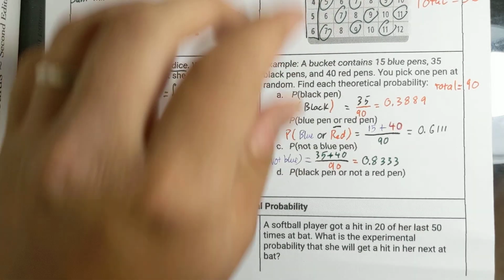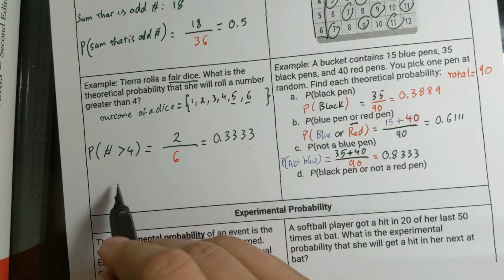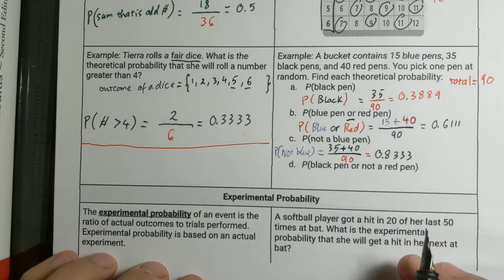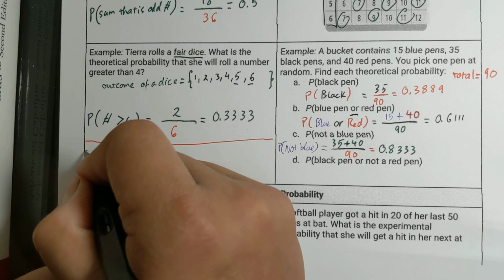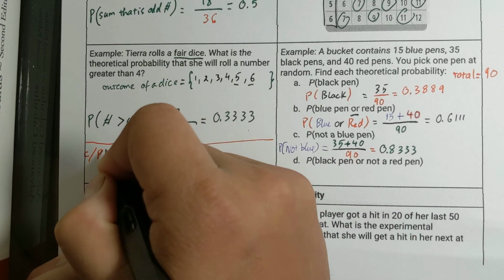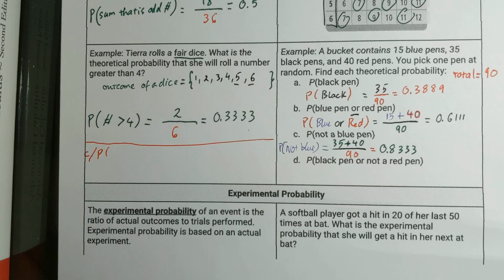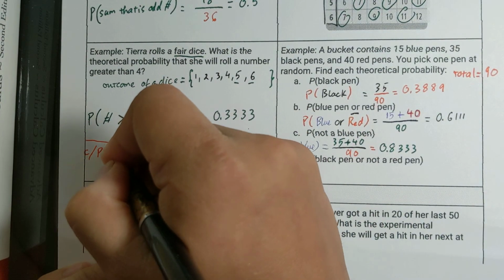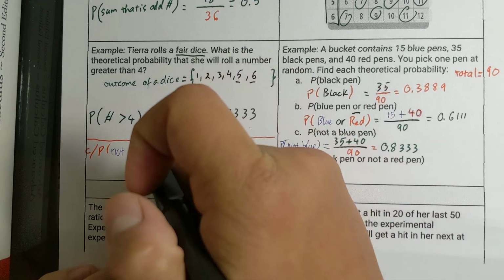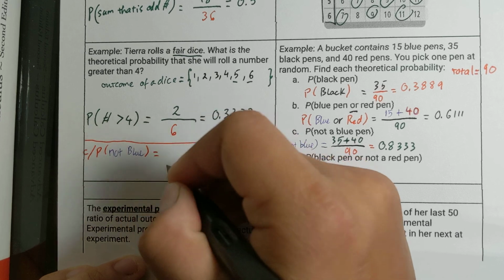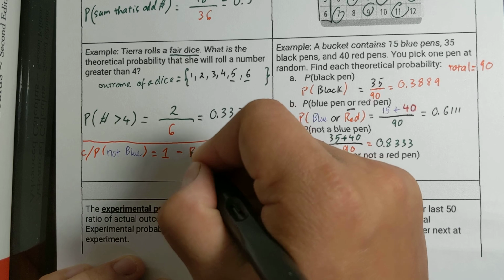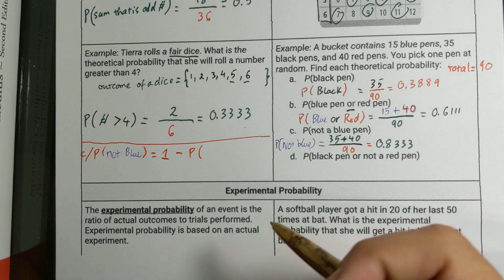The other way to find that, I'm going to use this spot here. The other way to find out the same question C is this: probability of not blue is equal to 1 minus the probability of blue.